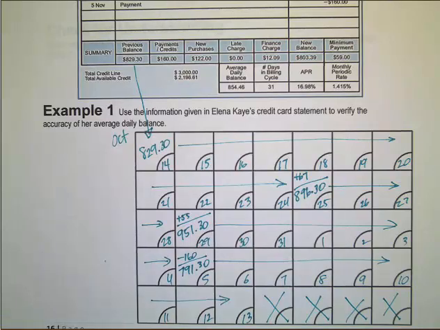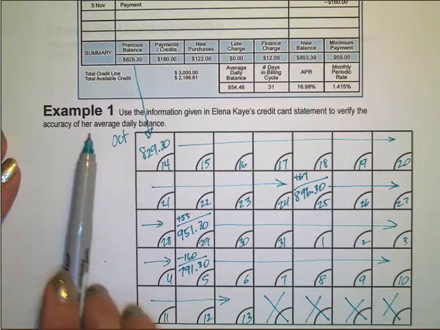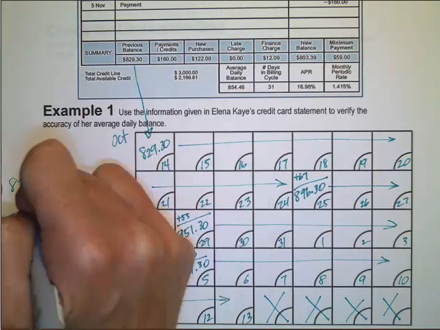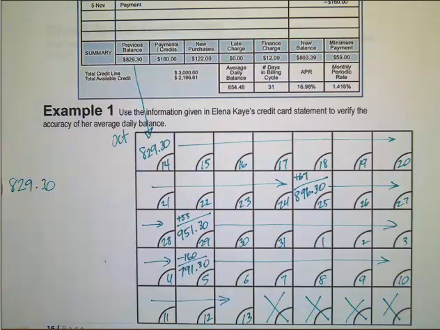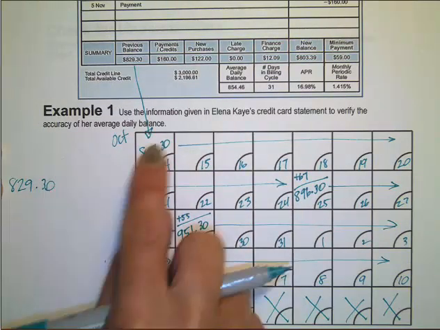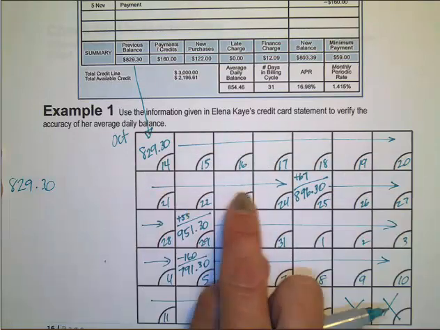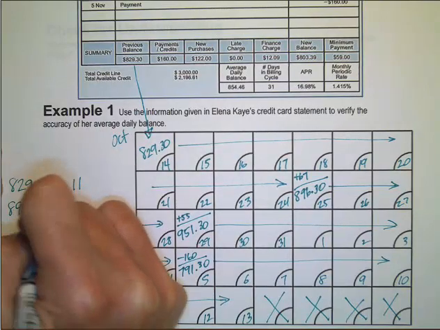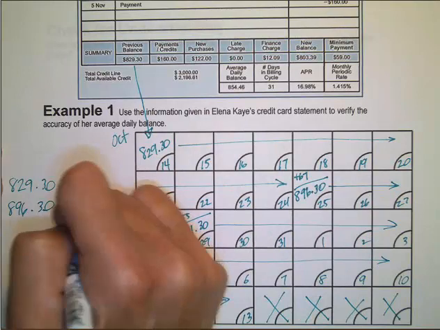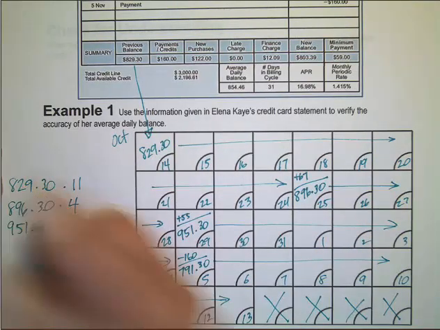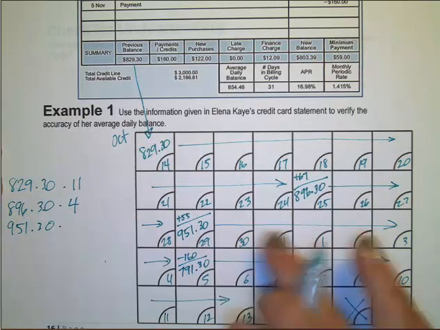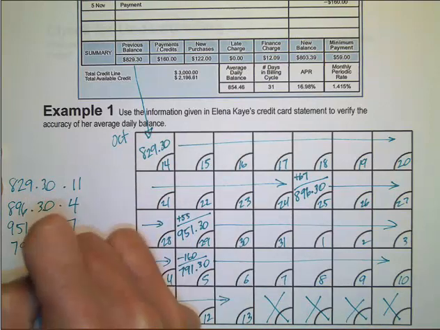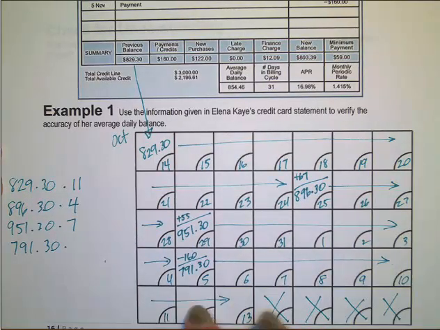All right, so now we have to find the accuracy of her average daily balance. So we have to figure out $829.30, that balance was for how many days? 1, 2, 3, 4, 5, 6, 7, 8, 9, 10, 11 days. So we're going to multiply it by 11. Then we're going to take $896.30, 1, 2, 3, 4 days. Then we're going to take $951.30, 1, 2, 3, 4, 5, 6, 7 days. And then $791.30 for 1, 2, 3, 4, 5, 6, 7, 8, 9 days.